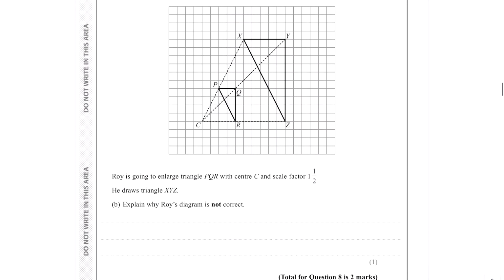So moving on to the next one, Roy is going to enlarge PQR with the center C by a scale factor of 1.5. He draws XYZ. Explain why Roy is not correct. So if you look at what he's done from the center here, he's enlarged this shape. So he has gone 1, 2, 3, 4 across. And in order to get to the next point, if you look at this point, it has gone from there to there. And if you look at what's happened to the scale factor, I'll use a different color.